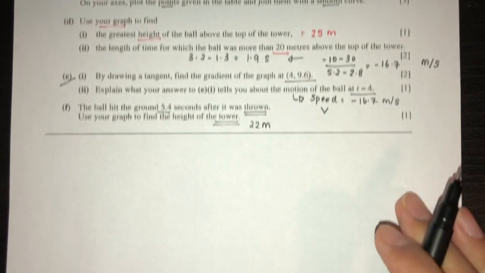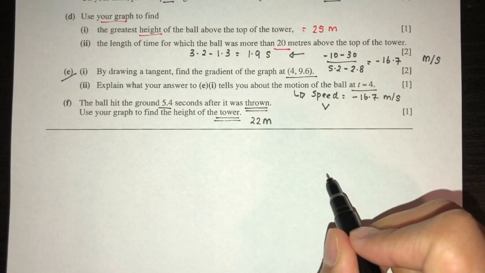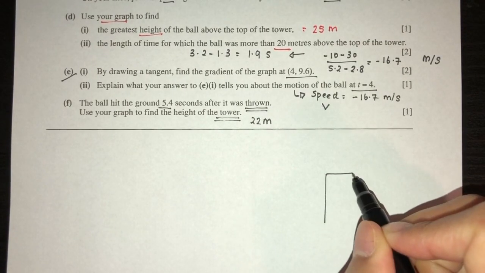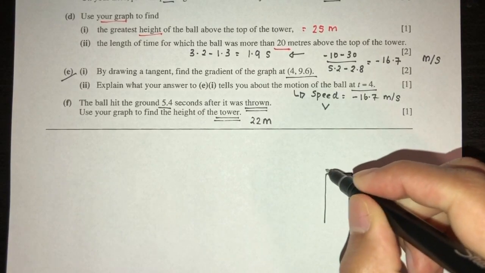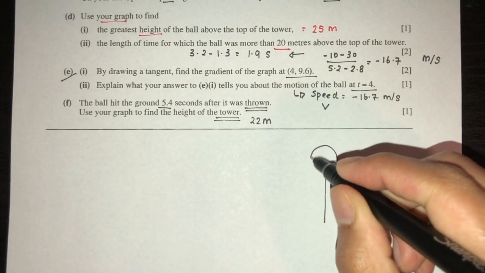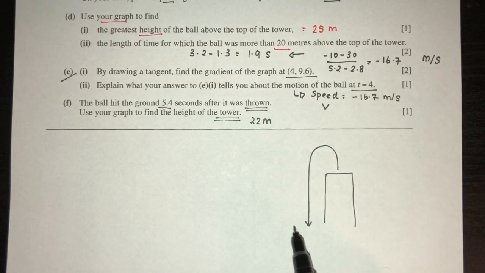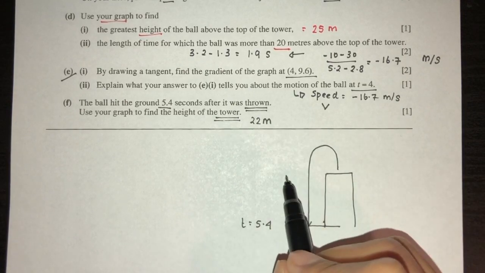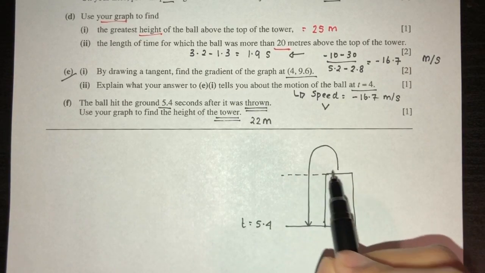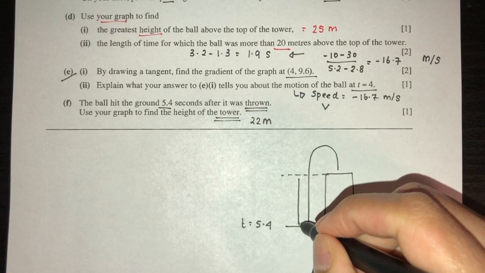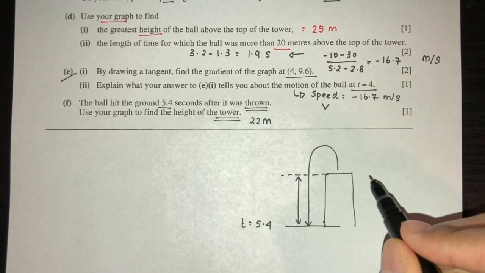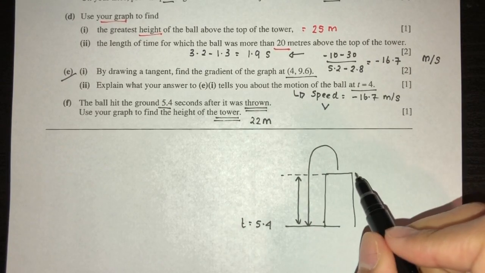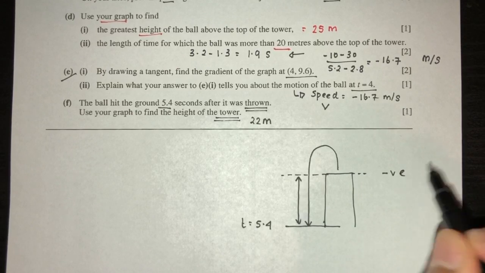So just to explain, when the ball is thrown, it goes up and then it goes down. So we know that when it hits the ground, the time was 5.4 seconds. Now, this height here is a height below the tower. It begins when we have our first negative value.